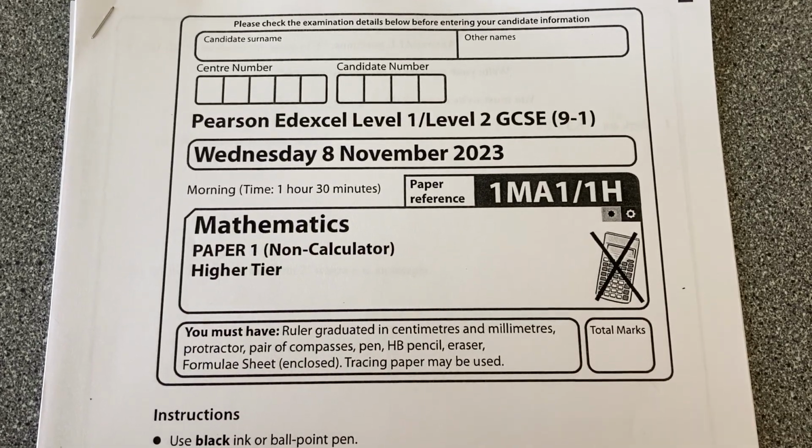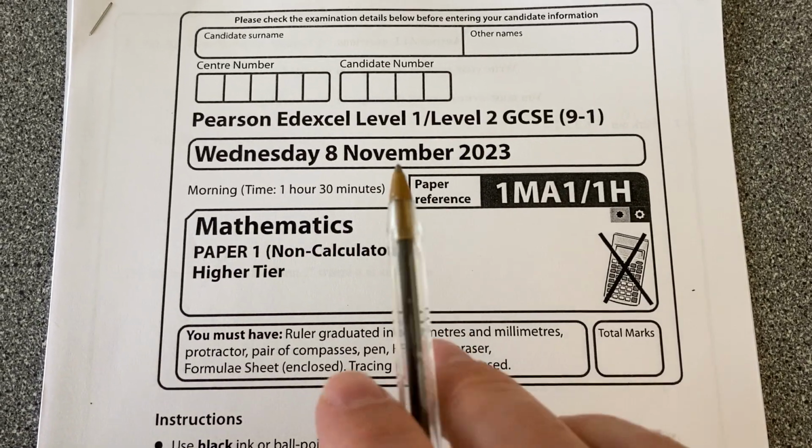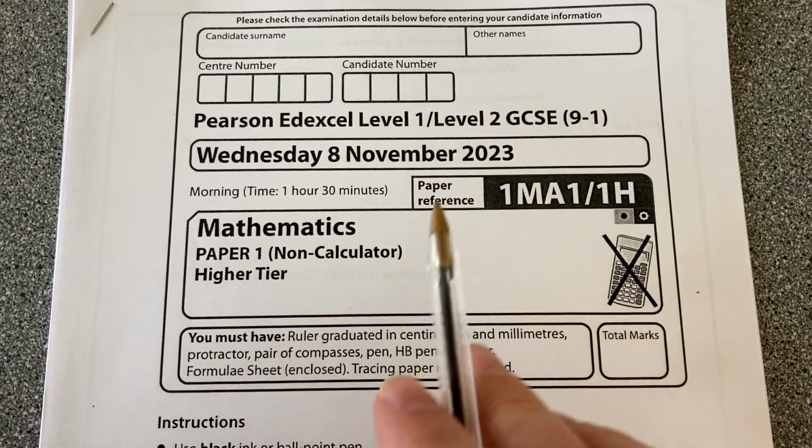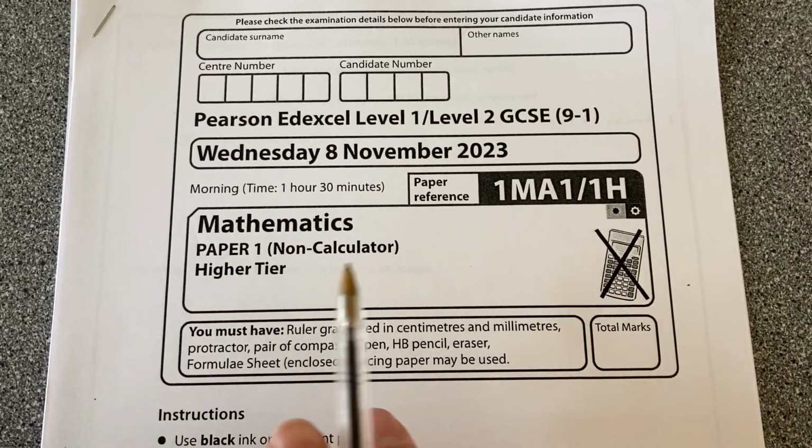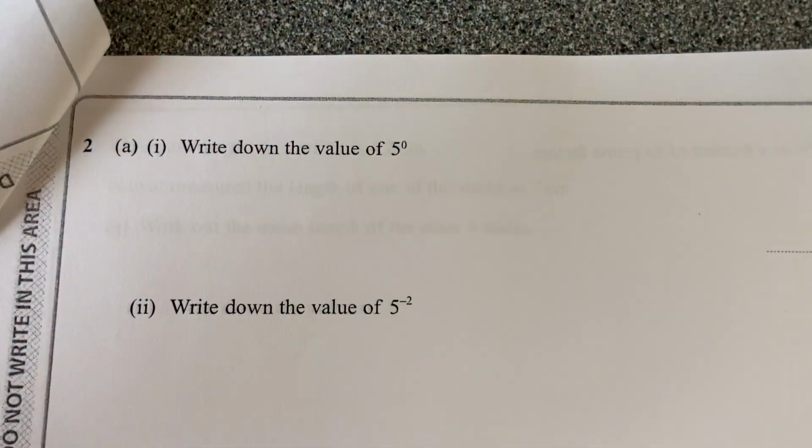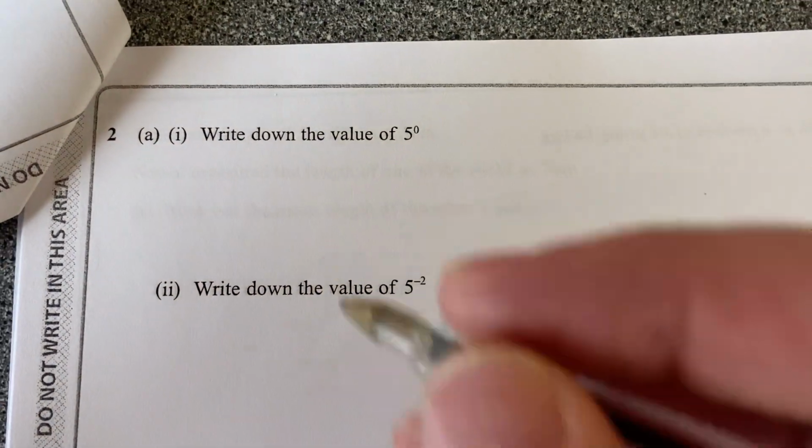Hello and welcome to Martin Maths, doing a video on a GCSE Higher Paper from November 2023, and it's Paper 1, the non-calculator paper. So I'm jumping to question 2.